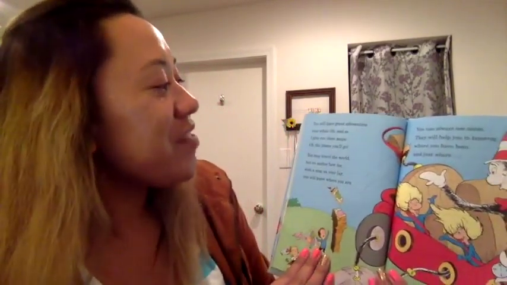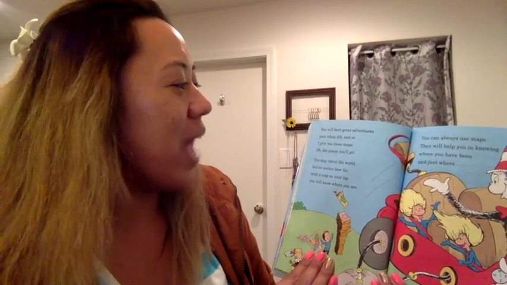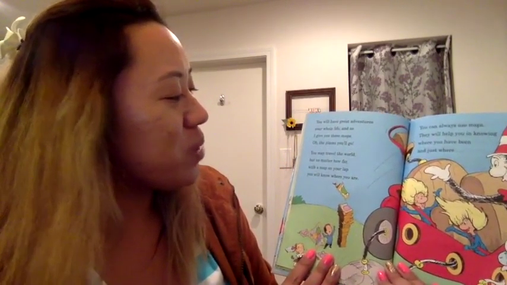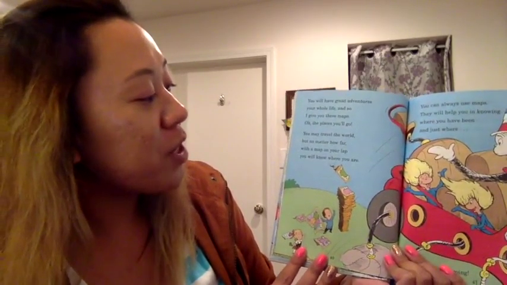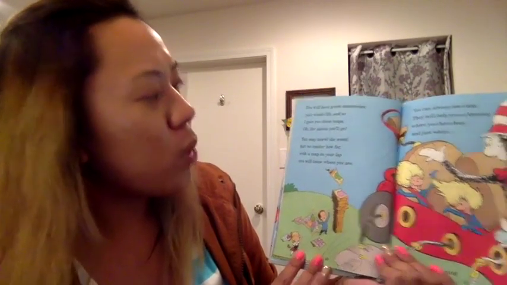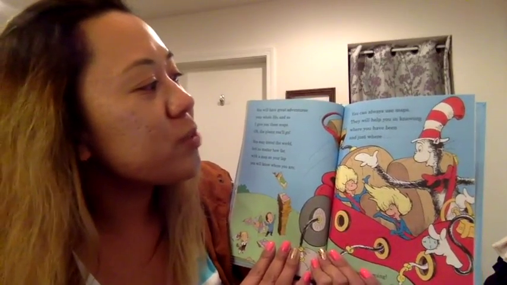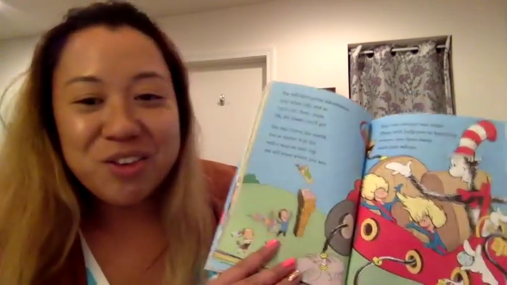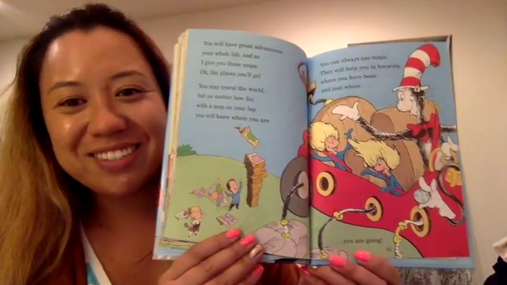You will have great adventures your whole life, and so I give you these maps of the places you'll go. You may travel the world, but no matter how far, with a map on your lap, you will know where you are. You can always use maps. They will help you in knowing where you have been and just where you are going.